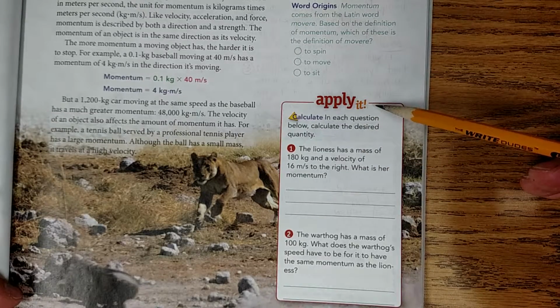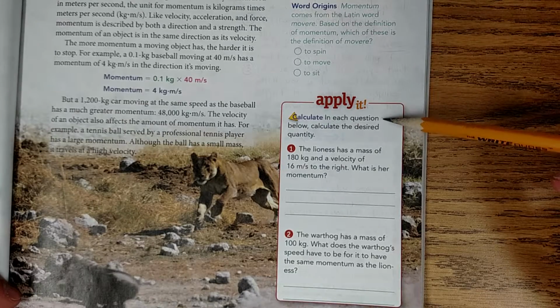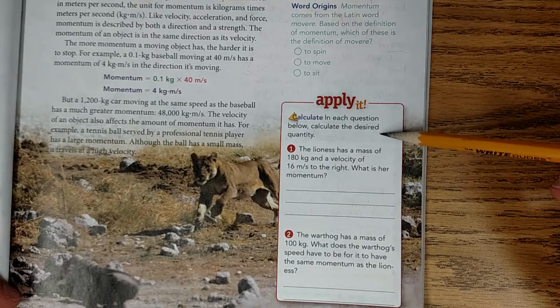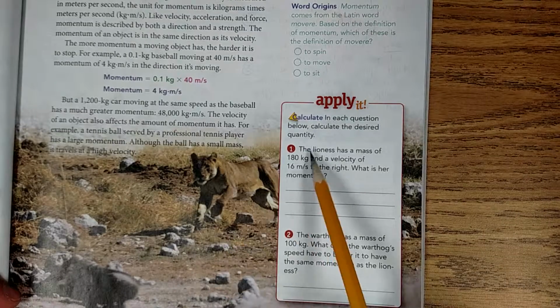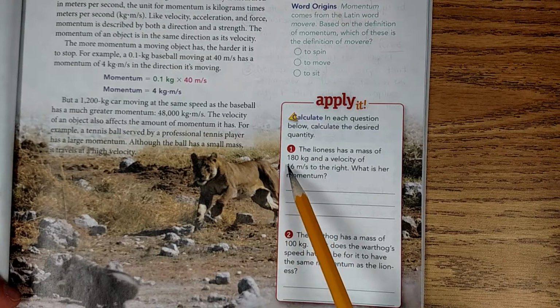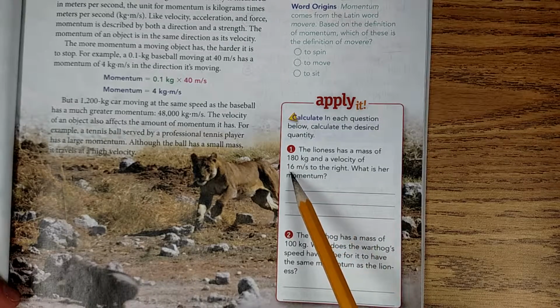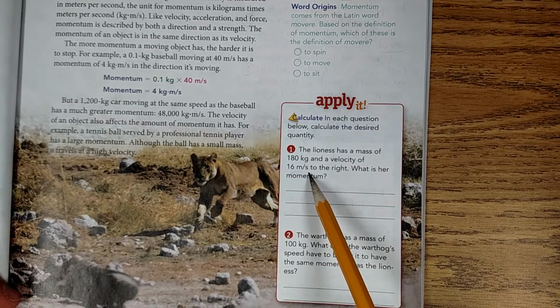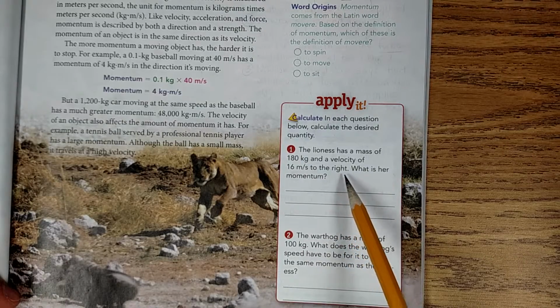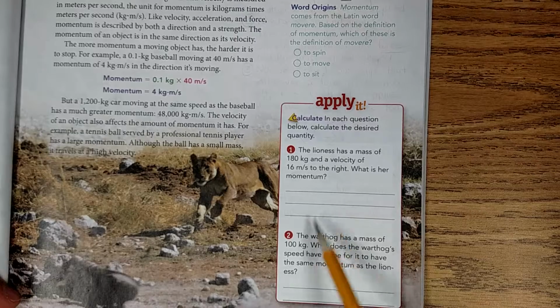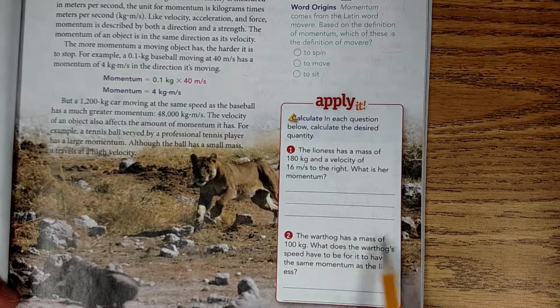Apply it. Calculate in each question below. Calculate the desired quantity. The lioness has a mass of 180 kilograms at a velocity of 16 meters per second to the right. What is her momentum? Pause the video to answer this question now.